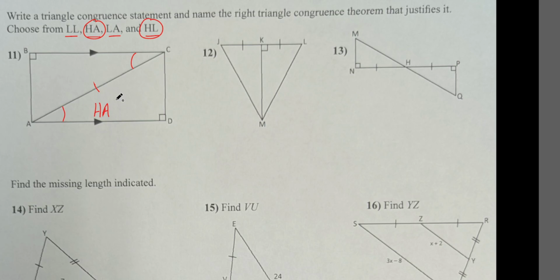Does that make sense? All right. Now we got to write a congruent statement as well. Let's just do that real quick. So what do you want to call this triangle right here? Call it ABC. It'd be easy, wouldn't it? ABC is congruent to triangle.